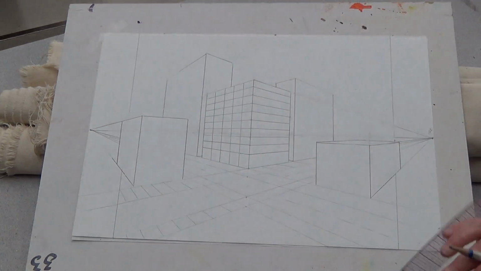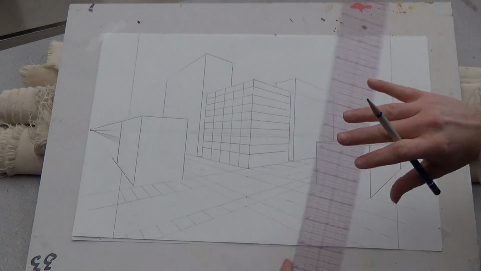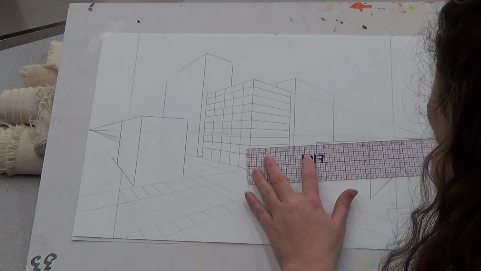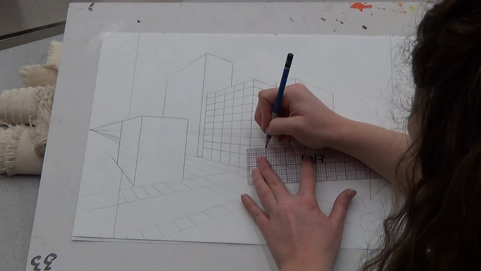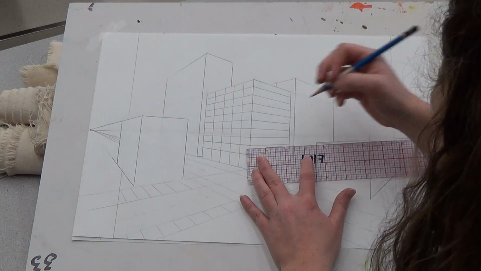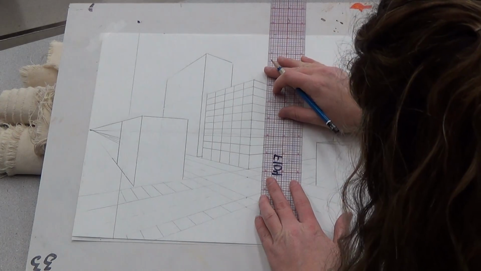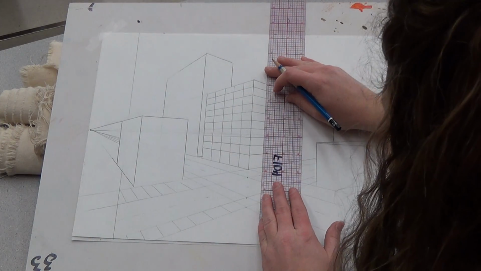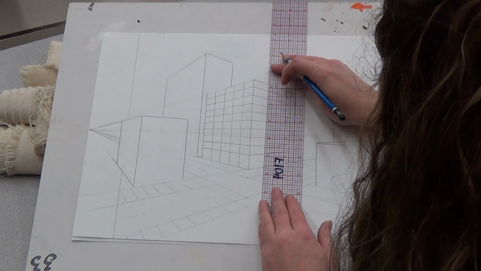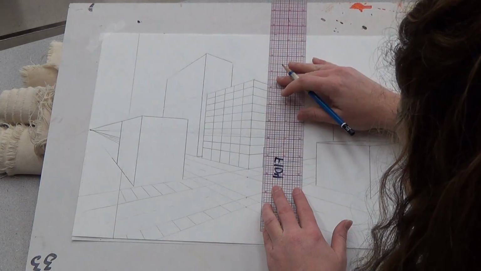Okay, and there's that. Now let's talk about doors. Let's say I wanted a door on this end. The first thing you need to do is pick the top of your door, but it's also got to go to the VP. So let's say I wanted my doors right here. The top of the doors still has to be angled and going to the vanishing point. And then the vertical lines still have to remain vertical, preferably using the edge of the paper, and those go straight down.